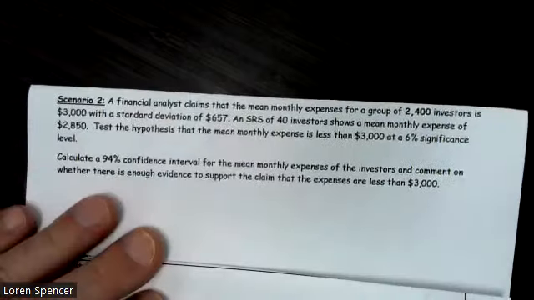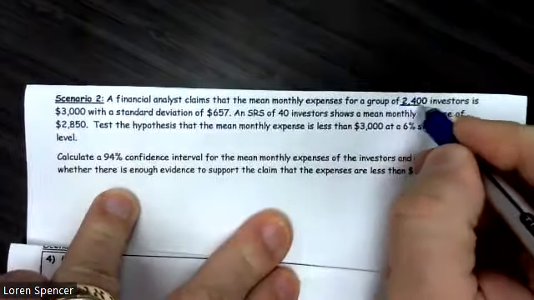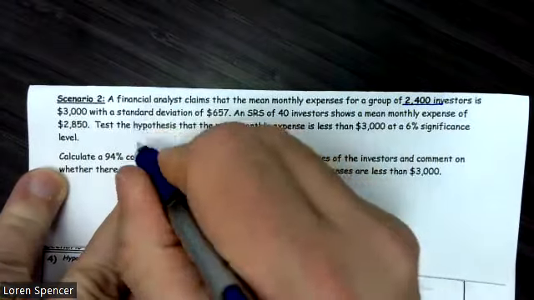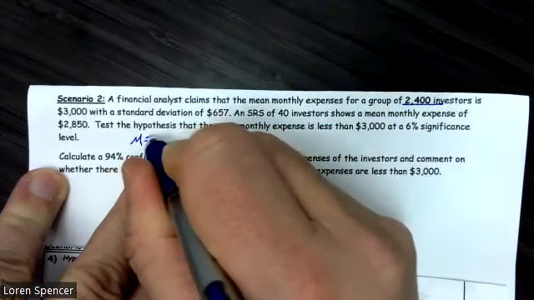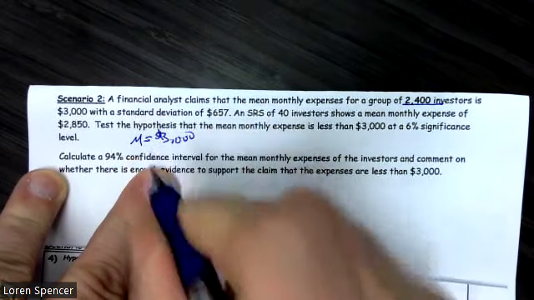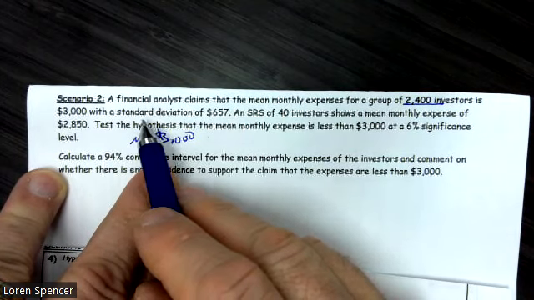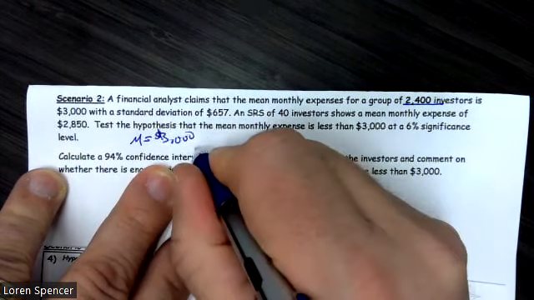So a financial analyst claims that the mean monthly expenses for a group of 2,400 investors is $3,000. So there's a claim, so that's mu equals $3,000, or that's likely to be our population mean, with a standard deviation of 657.